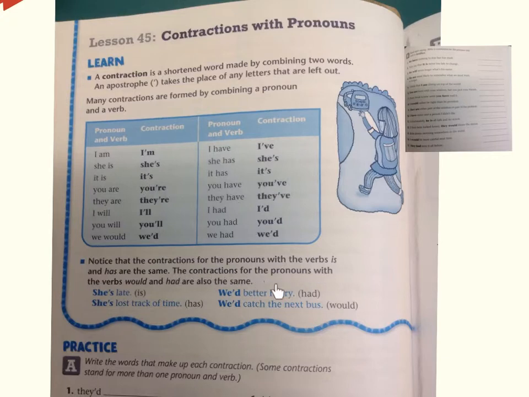The contraction for the pronouns with the verb would and had are also the same. Same thing here with we'd, we would, and we had. And then you have to think about what's in the sentence. So she's late, as in she is late. She's lost track of time. She has lost track of time. You wouldn't say she is lost track of time. So reading the sentence is going to help you understand if it's going to be is or has. And it gives you the same thing for we'd better hurry and we'd better catch the next bus.